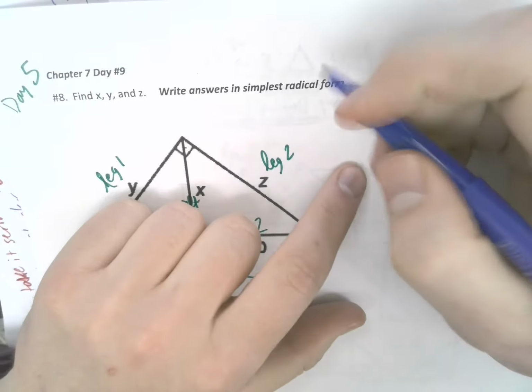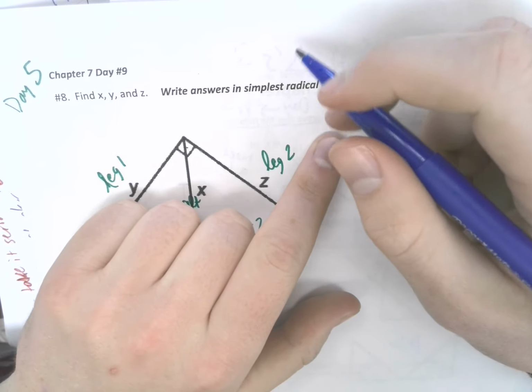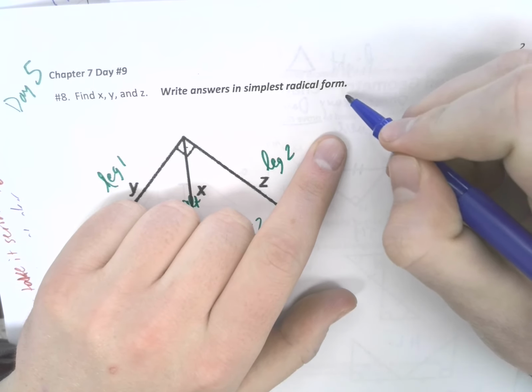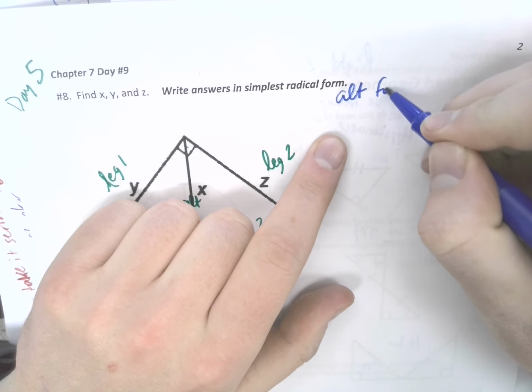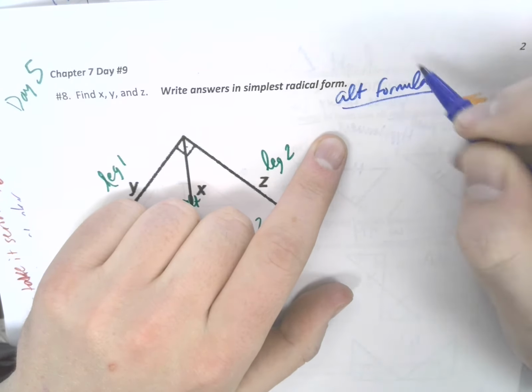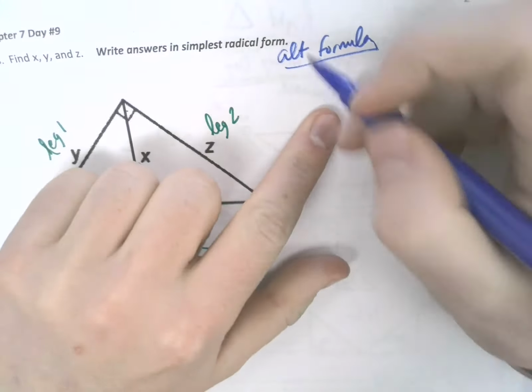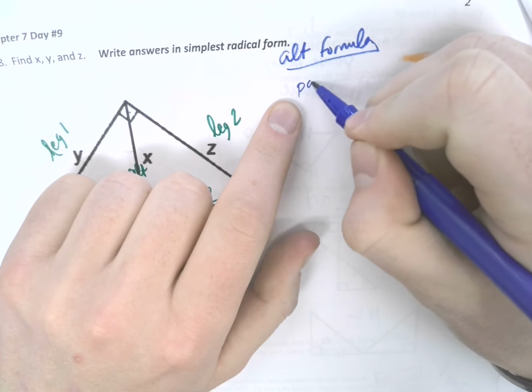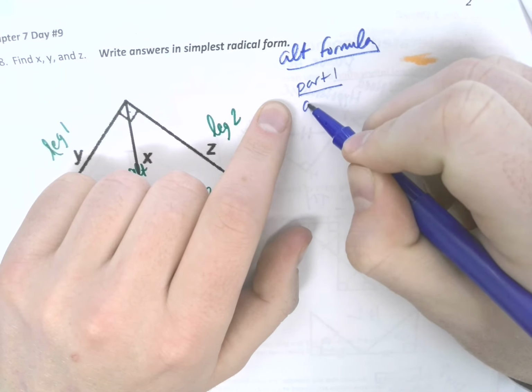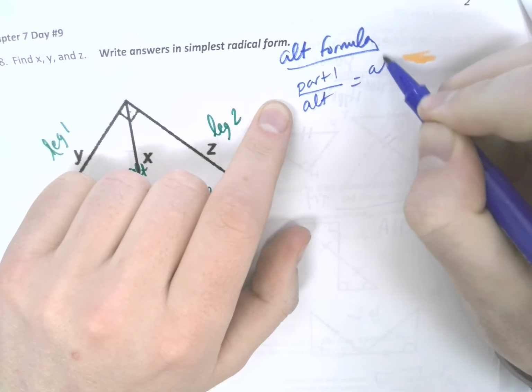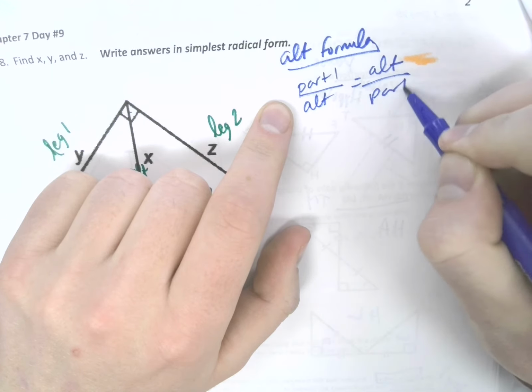And if you need these formulas, guys, as I write them, you can pause the video. The altitude formula, if you need it, is going to be part 1 over the altitude equals the altitude over part 2.